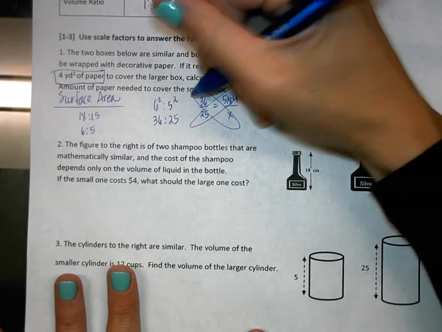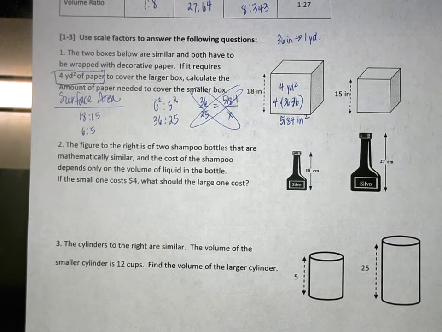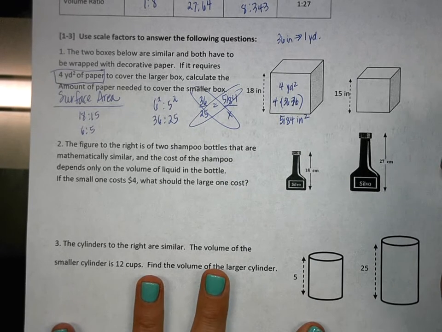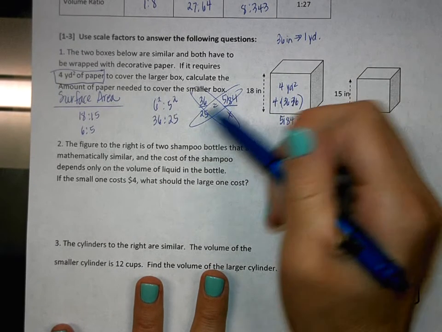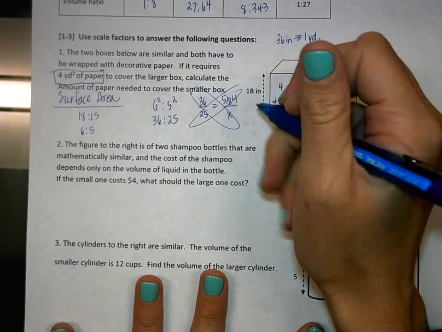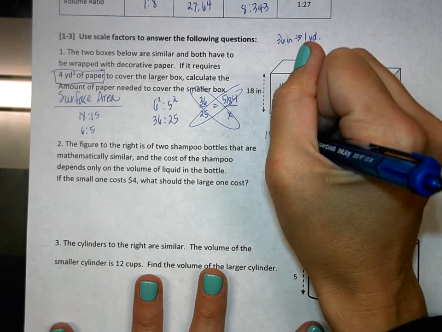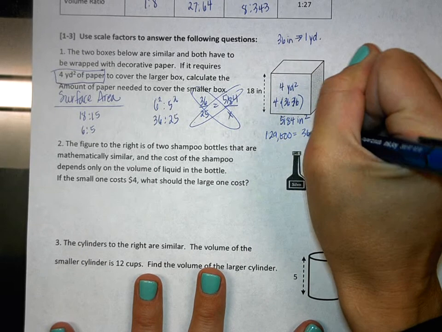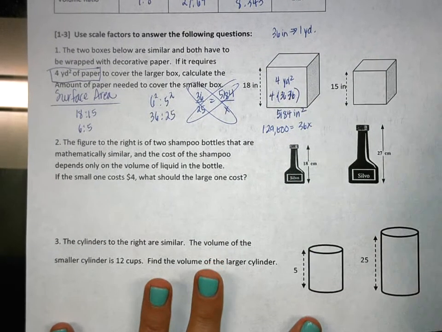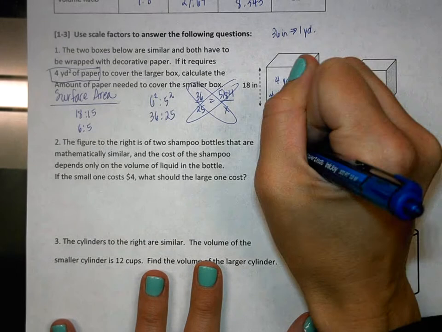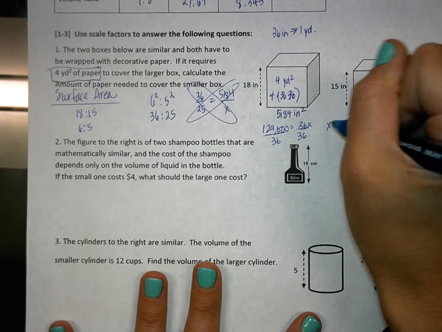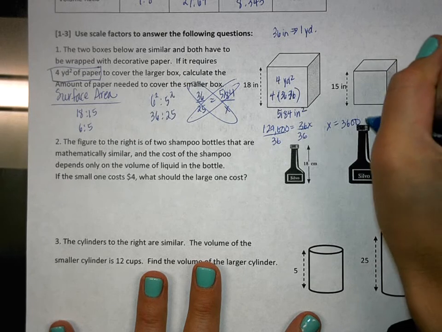So 25 times 5,184. Times or divided? These are multiplying. 25 times this is going to give me 129,600 equals 36x, and then you can just keep that number in your calculator, divide by 36 to both sides, and we get that x equals 3,600. 3,600 inches squared.